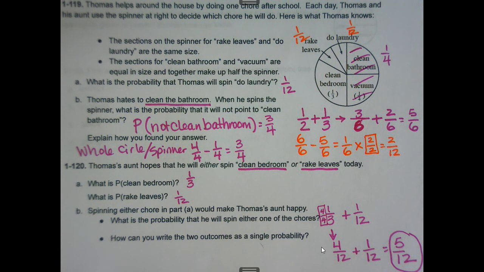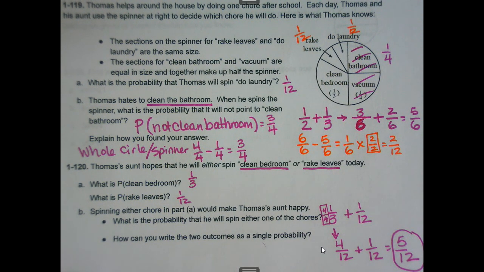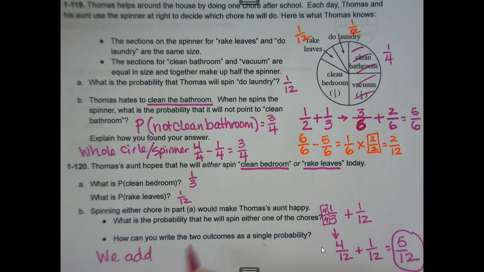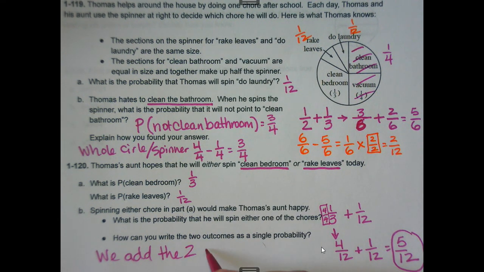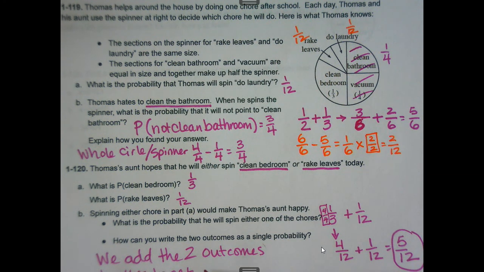How can we write these as a single probability? Well, we add the two outcomes together to get the probability, which equals 5/12.